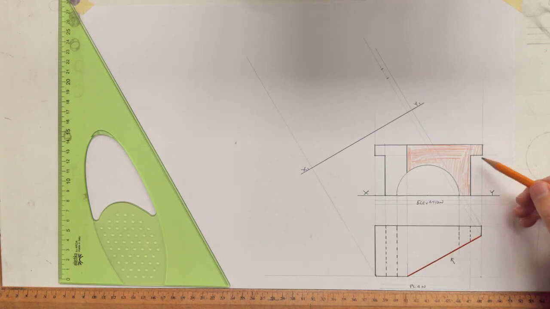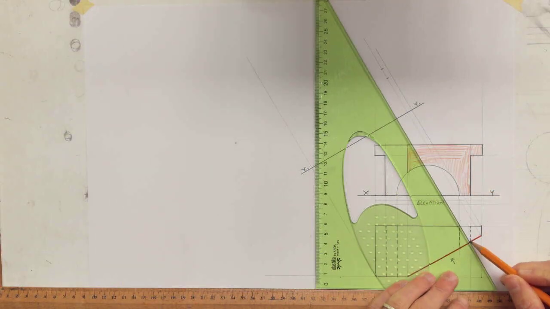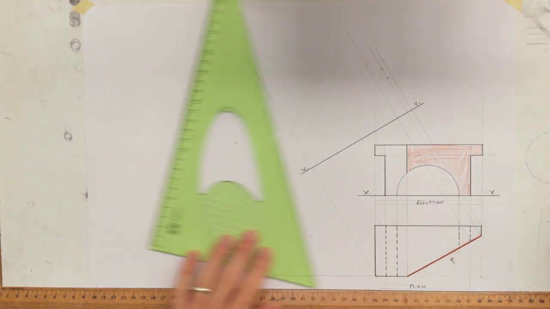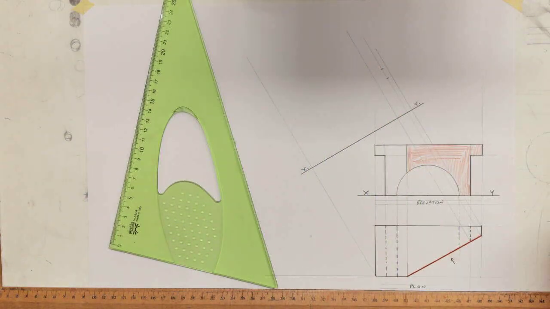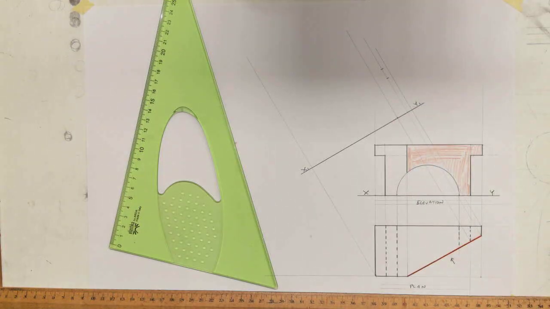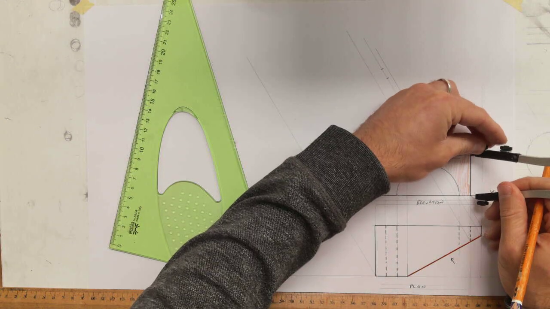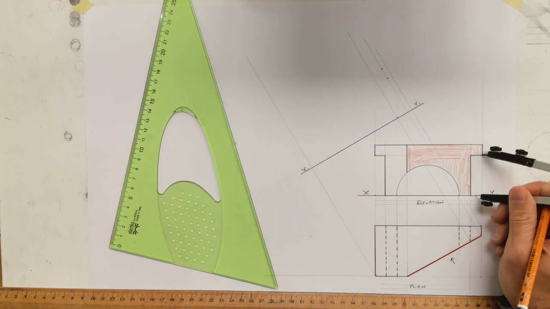Next point I have is going to be my point on the ground here and the point above it here. So it's this line. Follow it up at 60 degrees. Follow it down, it's on the ground there, it's on the ground there. Height wise, that's my height there, same as the one previously that was over here.